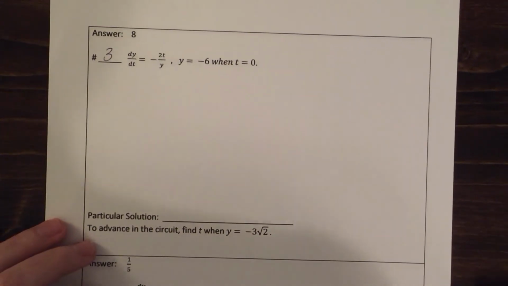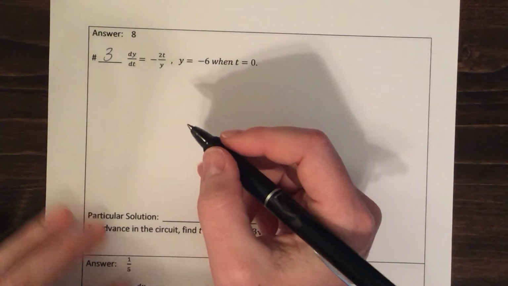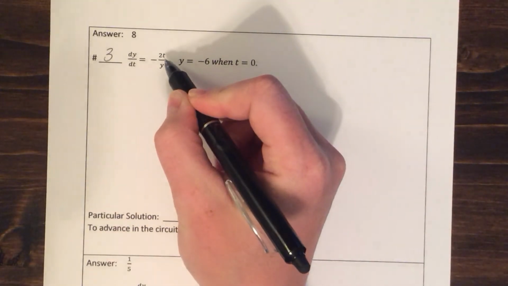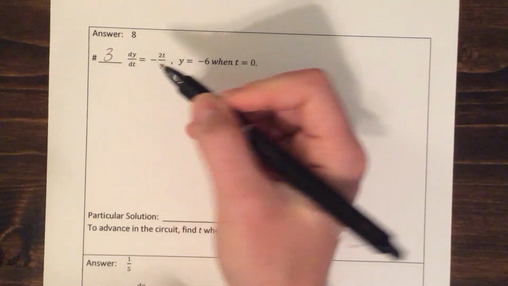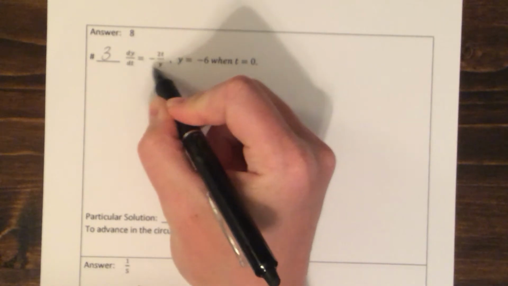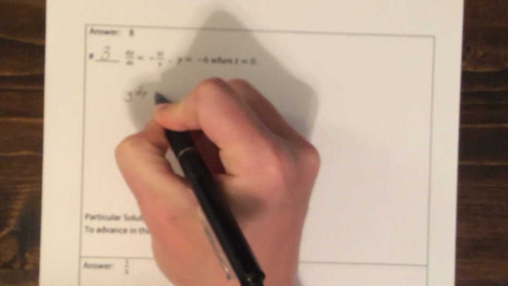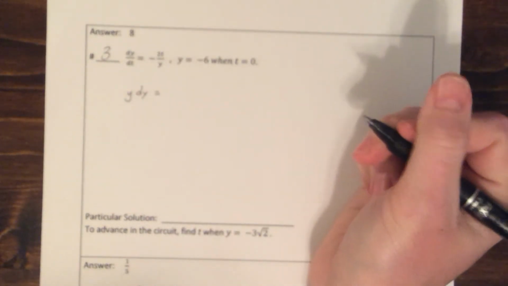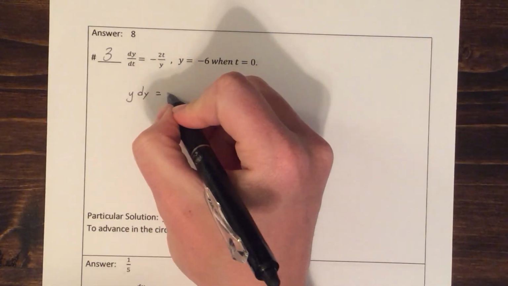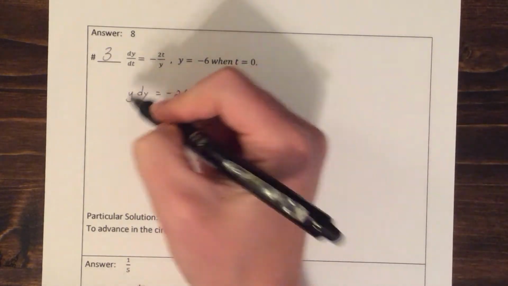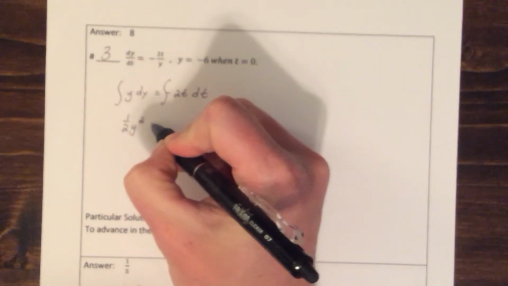And we're going to keep advancing through this. So we have dy dt equals negative 2t over y. And so I want to move y over, so that's like multiplying both sides by y. Get my dt over here, so negative 2t dt. Integrate both sides. The integral of y is going to be 1/2 y squared.